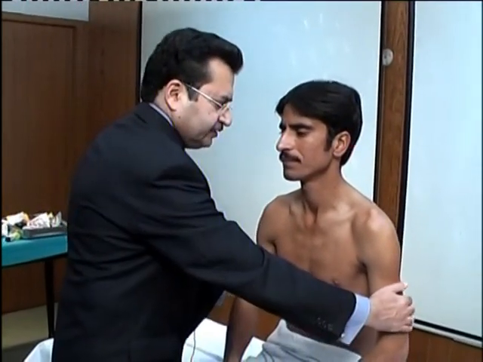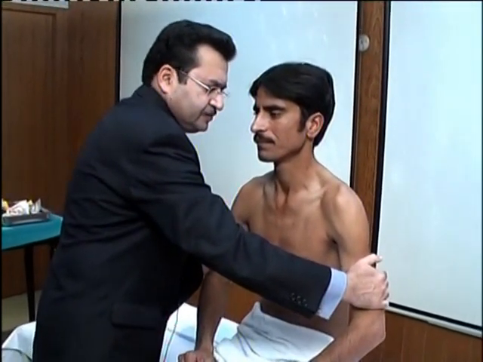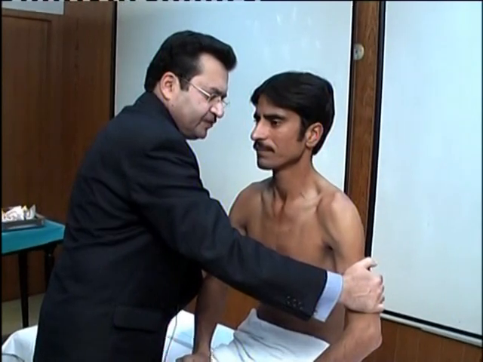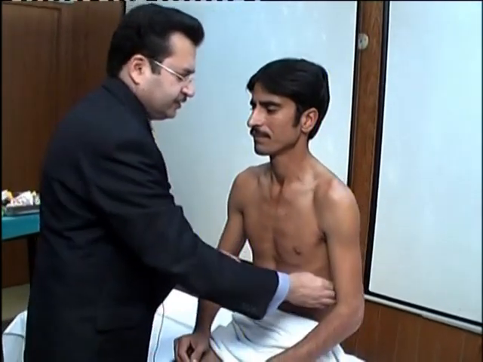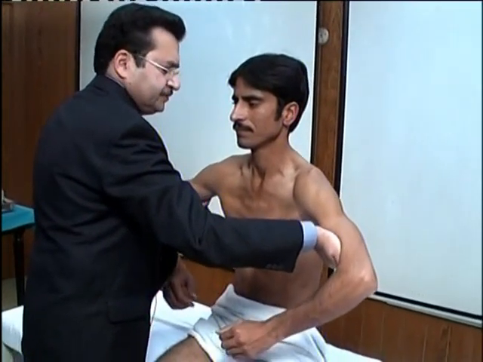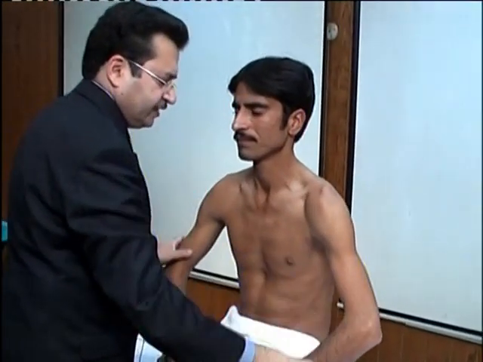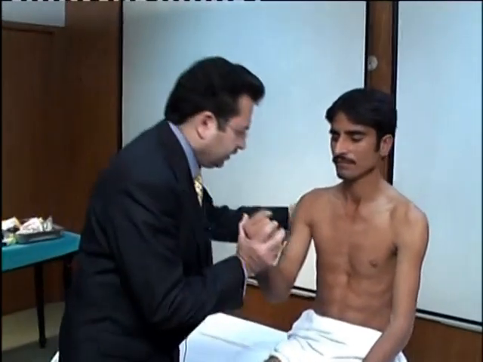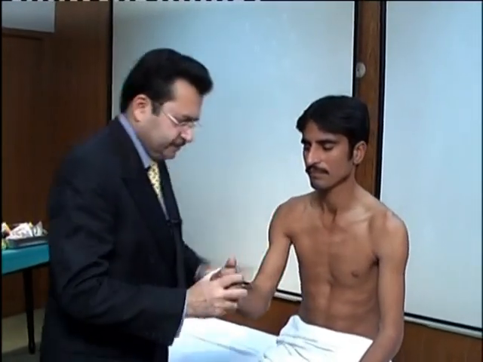For abduction, we ask the patient to push apart his limbs and you press it down. For adduction, you ask the patient to bring it down and you push against it. Ask the patient for flexion, and that is for extension.